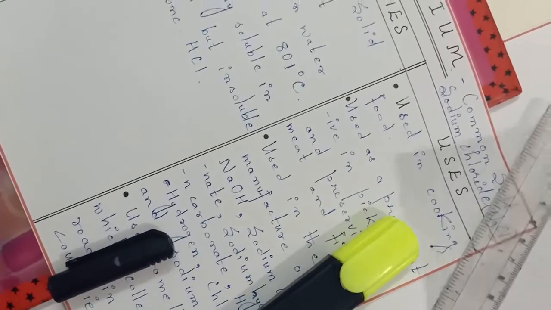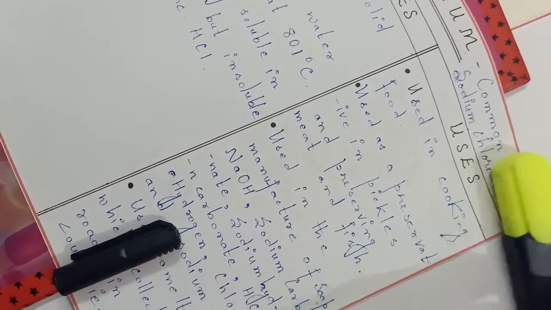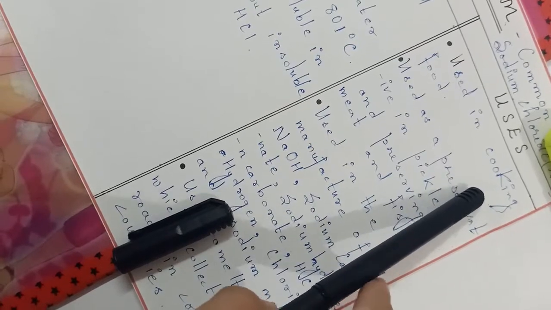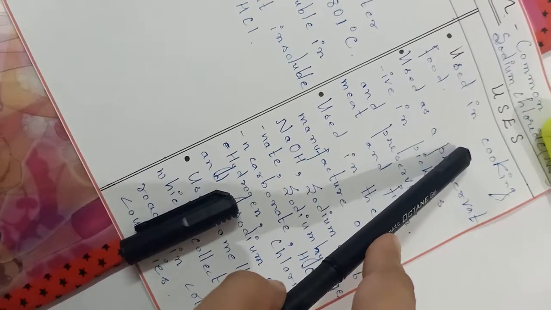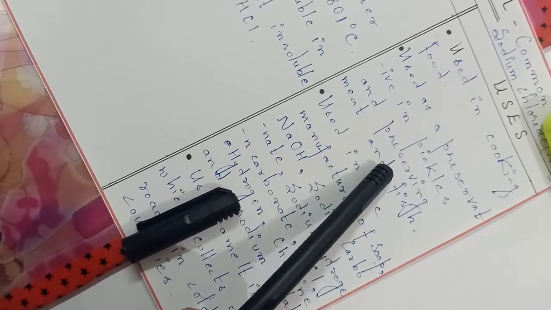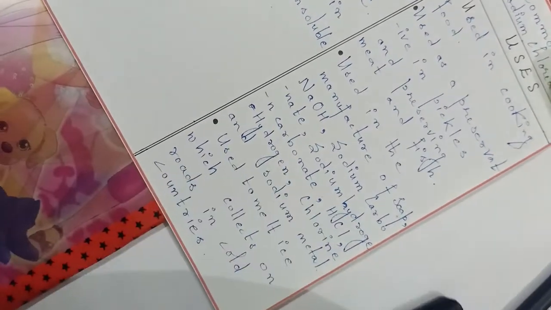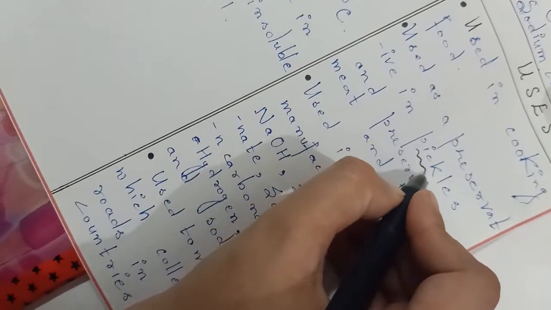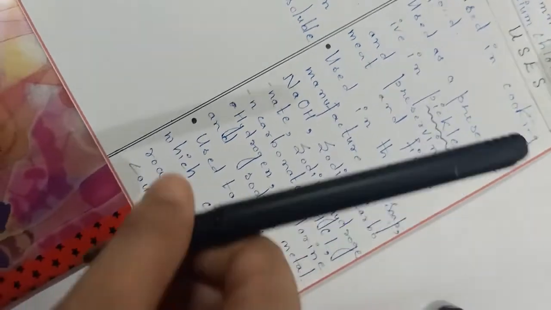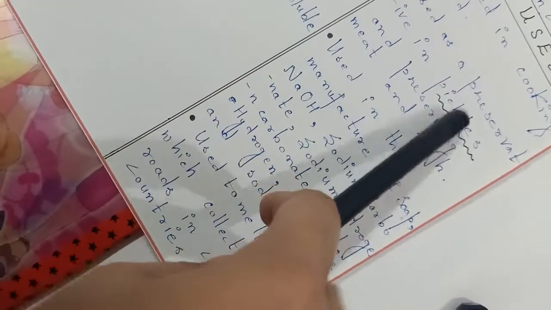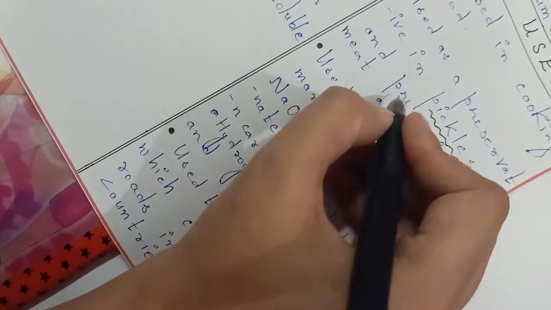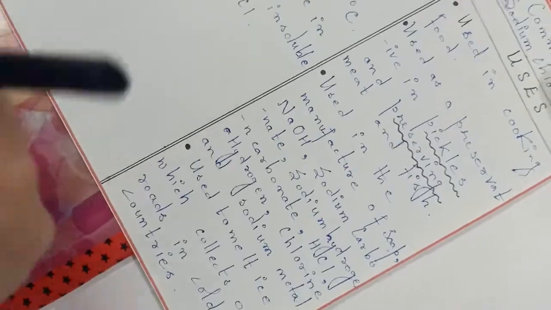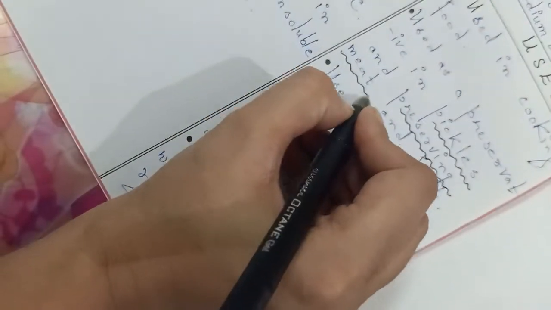Next is regarding the uses of sodium chloride. Now, it is found in your kitchen, so of course it is going to be used for making certain food items. Next, it is used as a preservative in pickles. You must have seen your mother putting so much salt into these pickles. What is the reason behind that? Because when you add so much salt into it, it actually acts as a preservative, preserving your food from getting spoiled. And of course it is also used for the preservation of meat and fish.